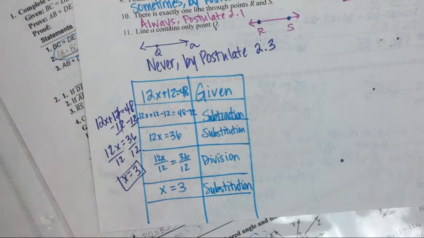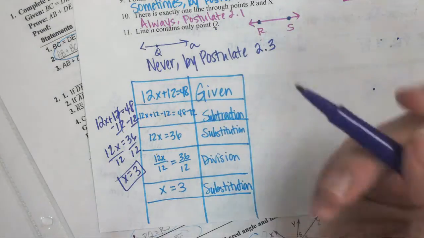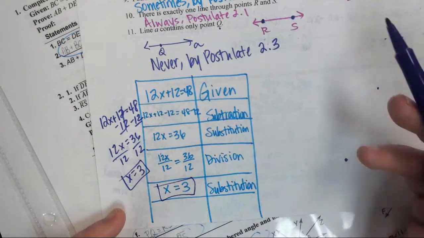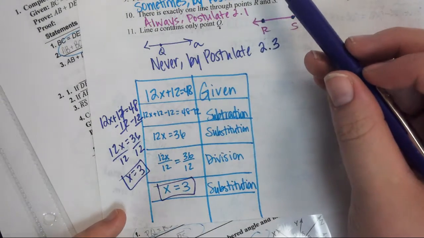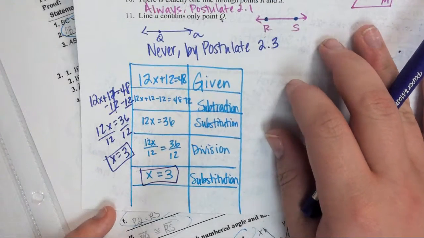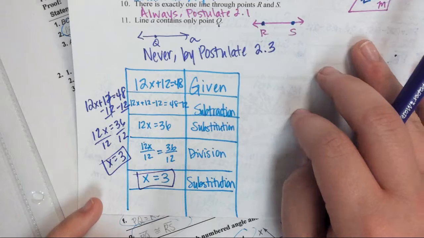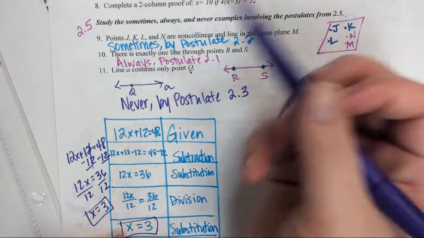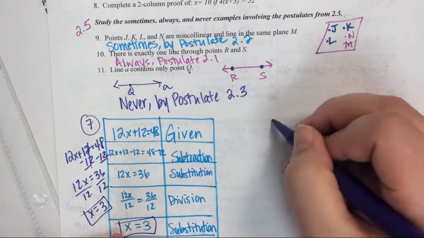And I'm done on that one because I showed what I wanted to prove. Because it said complete a 2-column proof if 12x plus 12 equals 48, then x equals 3. Hey, I showed x equals 3 and I showed all my steps. I'm good to go. Okay, that was number 7. Now for number 8.